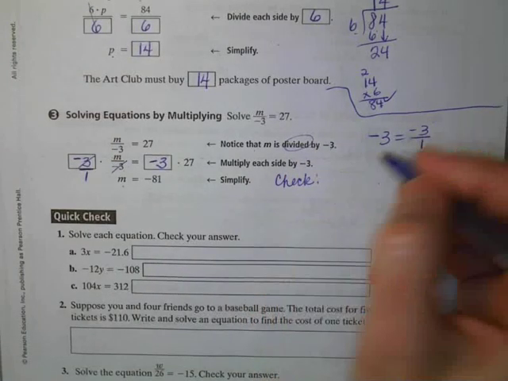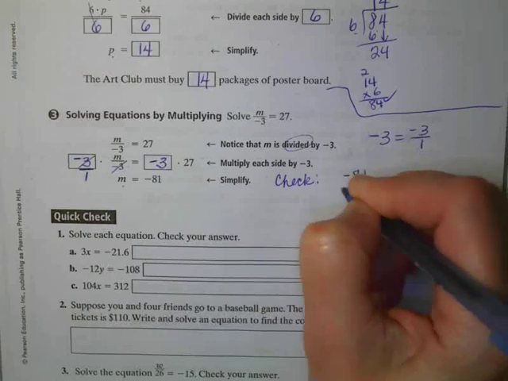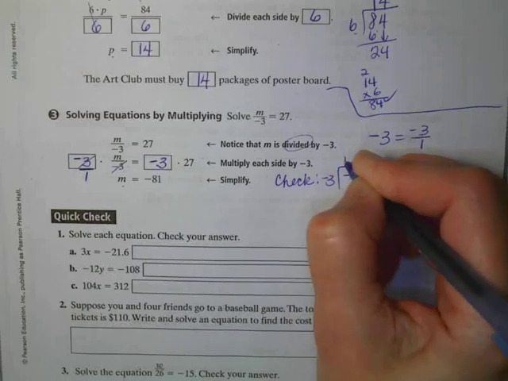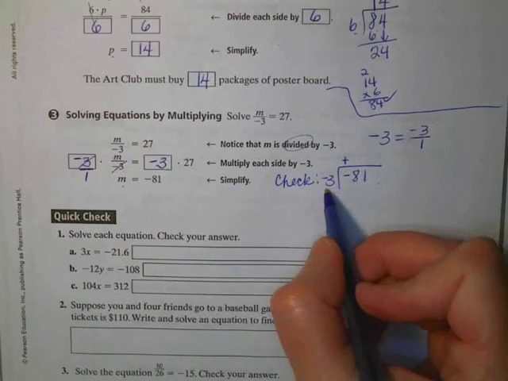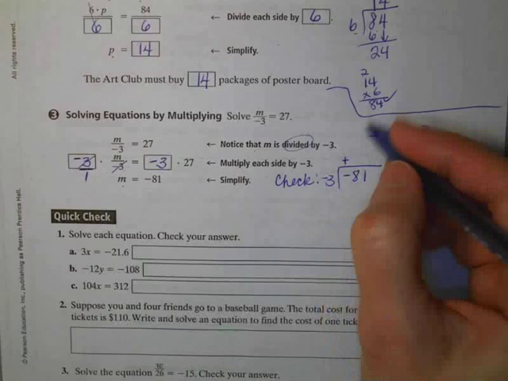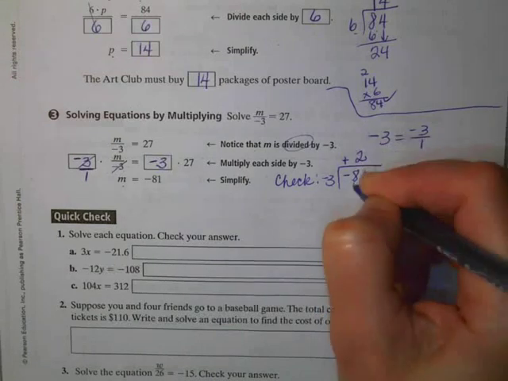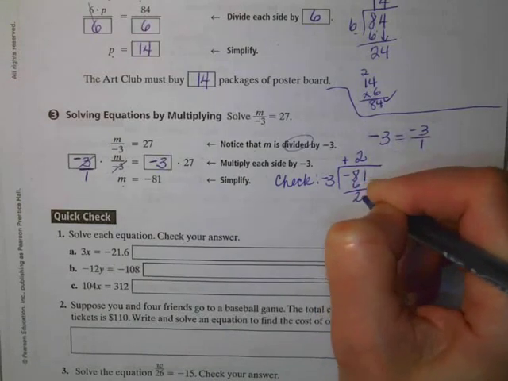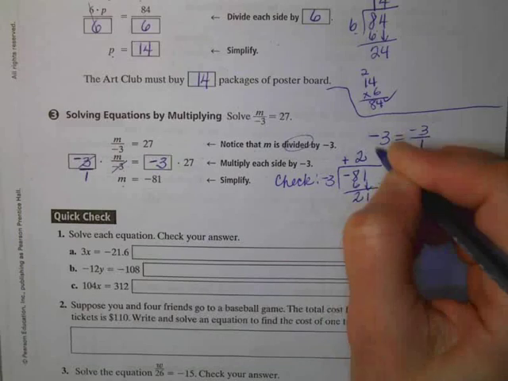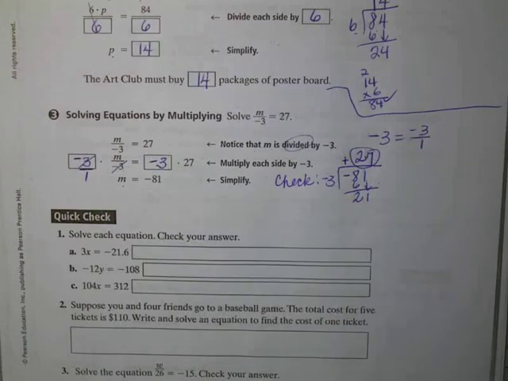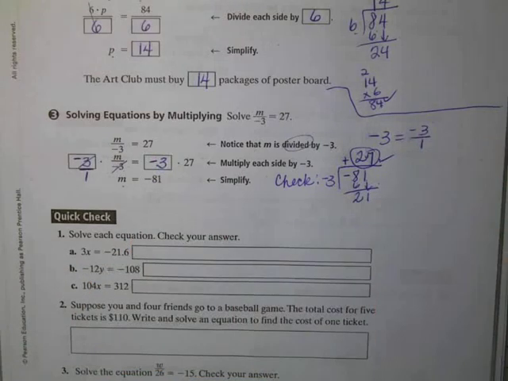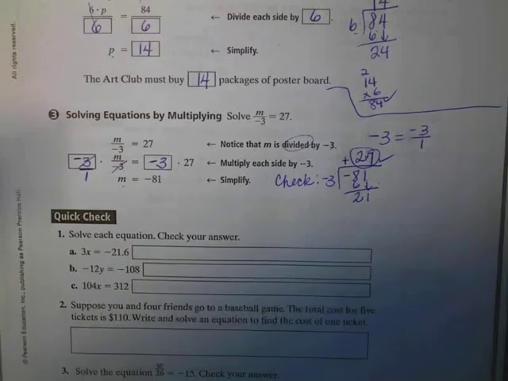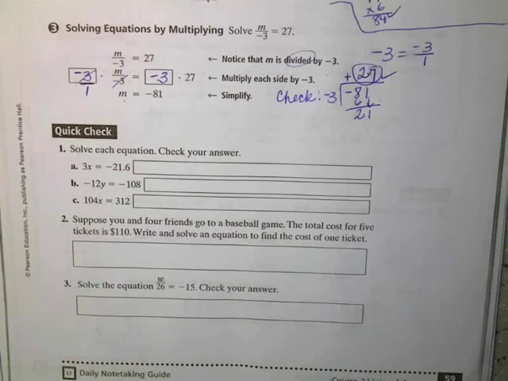Again, it didn't ask to check, but let's look at the check here. I'm going to take negative 81 and divide by negative 3. My answer is going to be positive. So I have negative divided by negative. 3 into 8 goes 2 times, so that's 6. Bring down the 1. 3 into 21 goes 7 times, so 27, it checks. 27 equals 27.